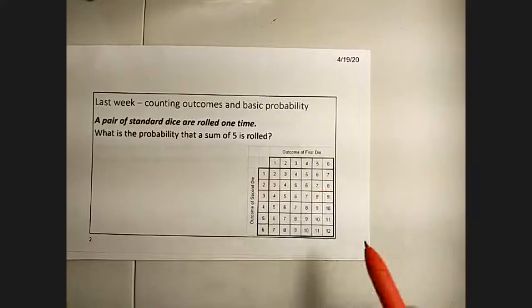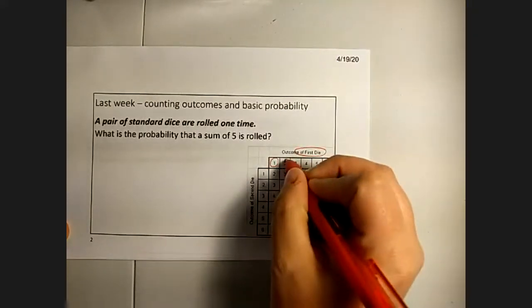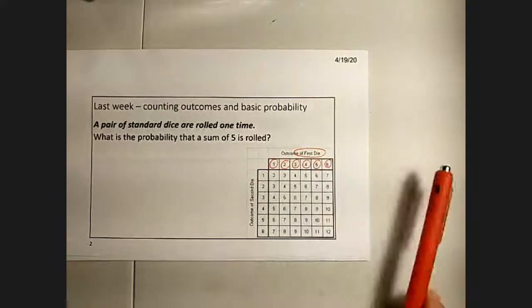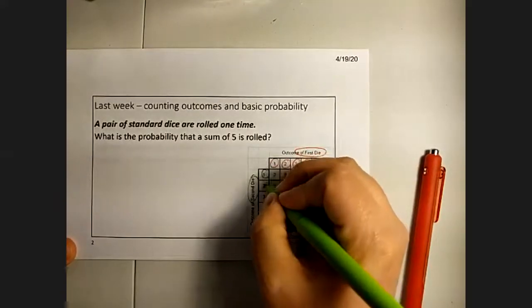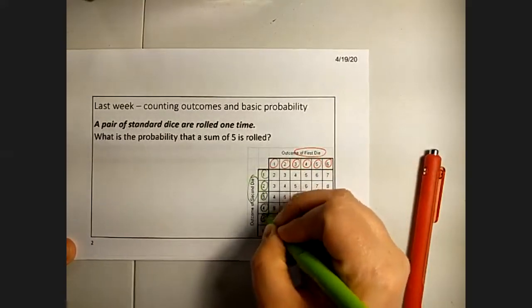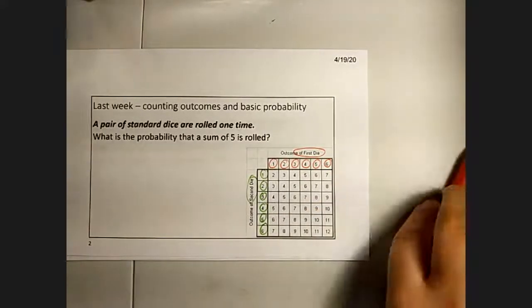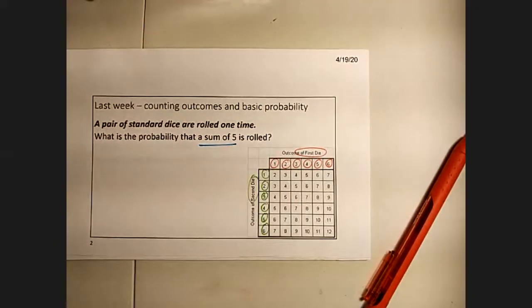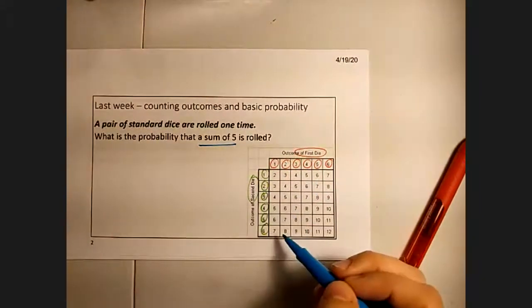let's say the first die is red. So this would mean a red 1, 2, 3, 4, 5, or 6 was rolled. Now here, let's say this was the green dice, and that's a green 1, 2, 3, 4, 5, or 6 was rolled. The question says, what's the probability that a sum of 5 is rolled? So we're not looking for just the actual numbers on the dice, we're looking for what's the sum. And this little chart over here lays it out nicely.